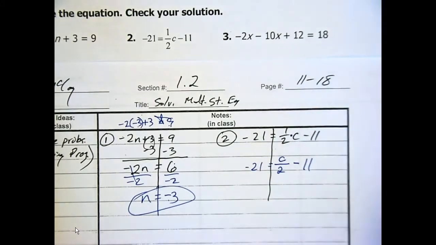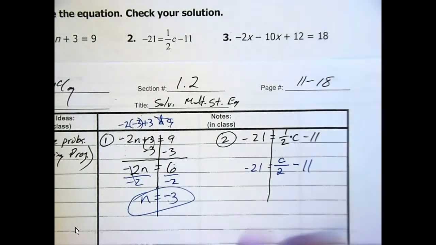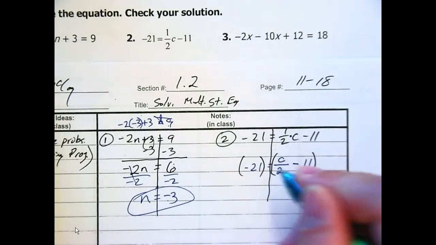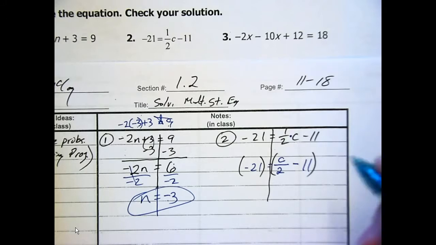If I don't want that fraction there, yes, Megan? Yeah, I could just get rid of the bottom number. And how do I get rid of that bottom number? Don't subtract.